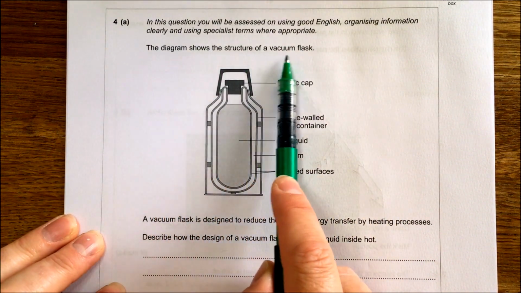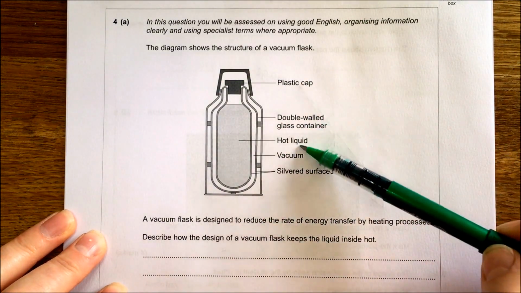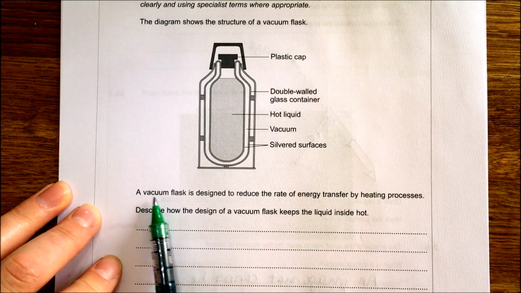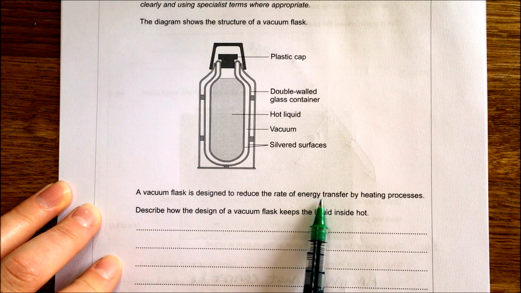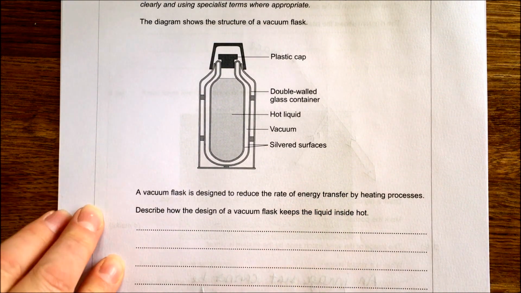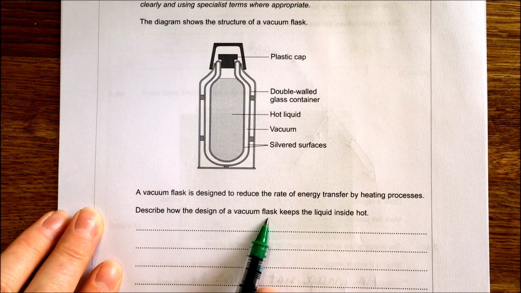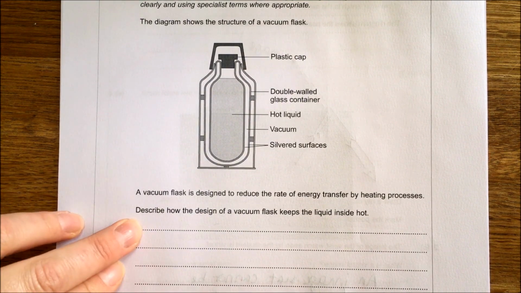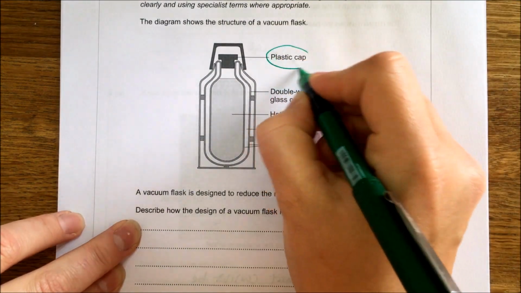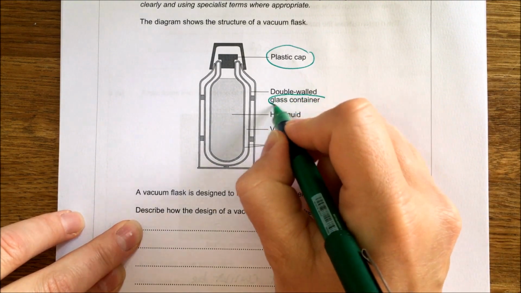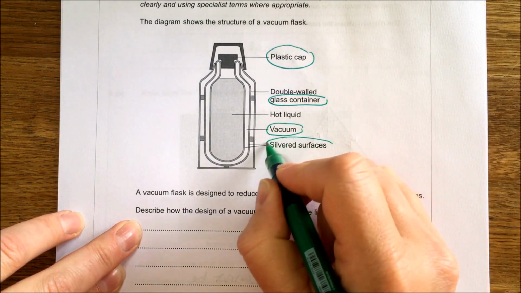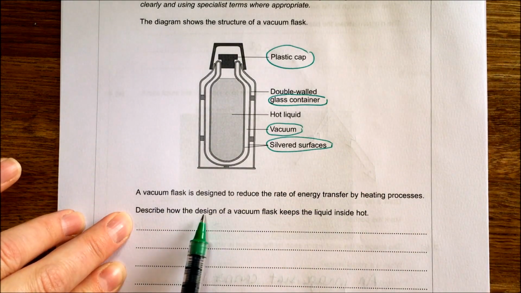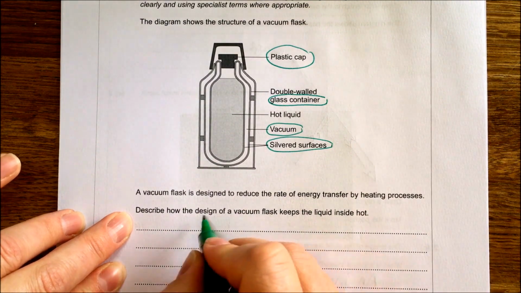So the diagram shows a structure of a vacuum flask, and here we can see we've got some features labelled, which I suggest are going to be quite important for structuring our answer in the 6-mark question. A vacuum flask is designed to reduce the rate of energy transfer by heating processes. Describe how the design of the vacuum flask keeps the liquid hot, or the liquid inside hot. Okay, so we have got some design features labelled. They have labelled a plastic cap, a double-walled glass container, a vacuum, and silvered surfaces. So I think we should have a paragraph on each, and we're describing how the design keeps the liquid hot. So that's the important bit.